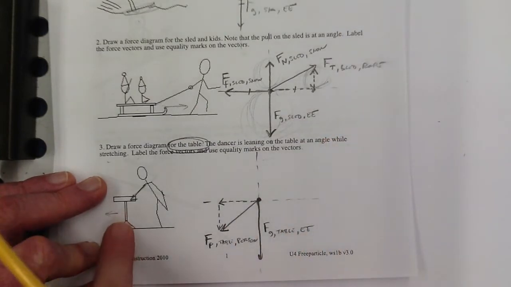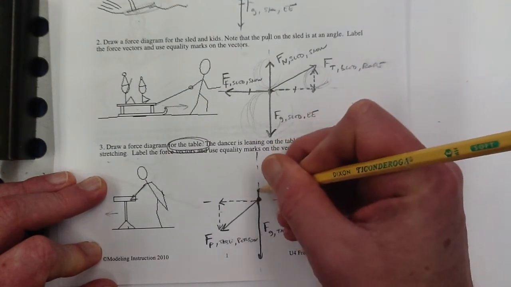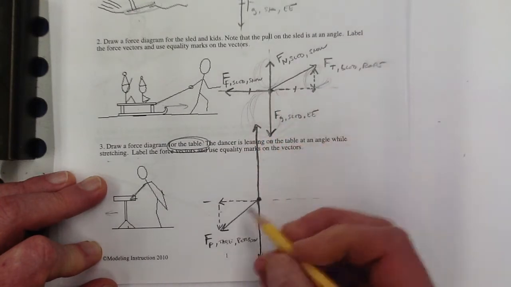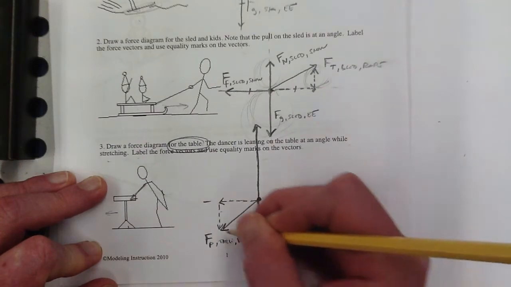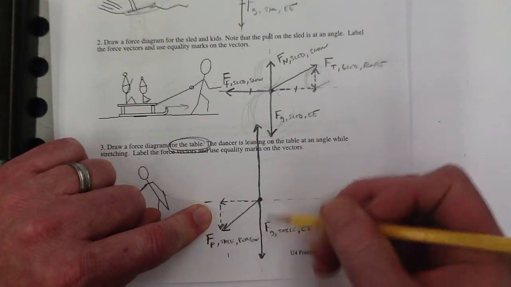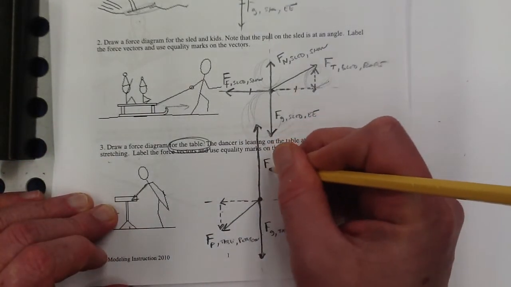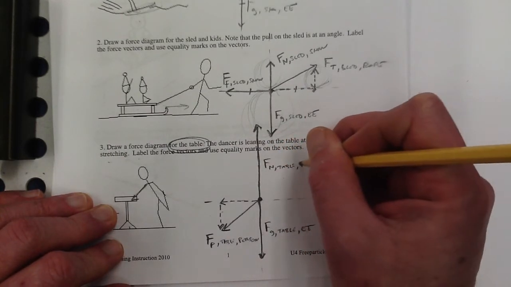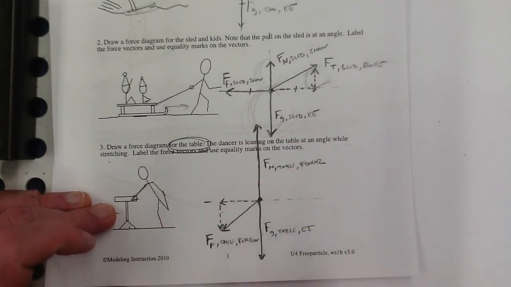Okay, so what else we got here? So here I've got these downs. That must be balanced by something up that would have to be equal to those. So I'm going to kind of stretch up through there to try to make it look long enough to balance both this and this. So if we had numbers on this, like let's say this was 2 and this was 4, then this would have to be 6 to balance them. So that's that support or normal force on the table from the floor. If you said ground, whatever, I'm not going to fuss about that.